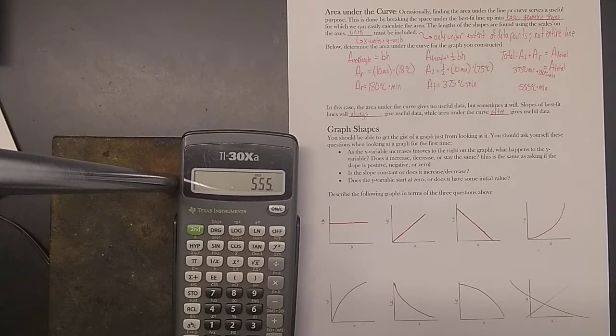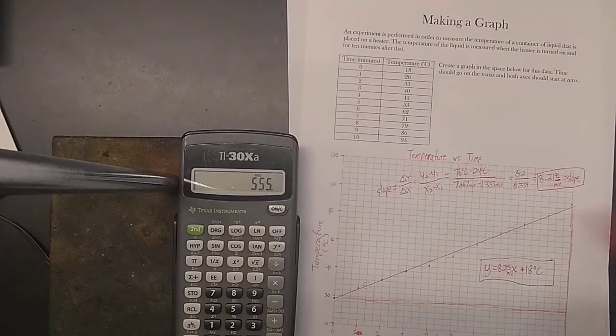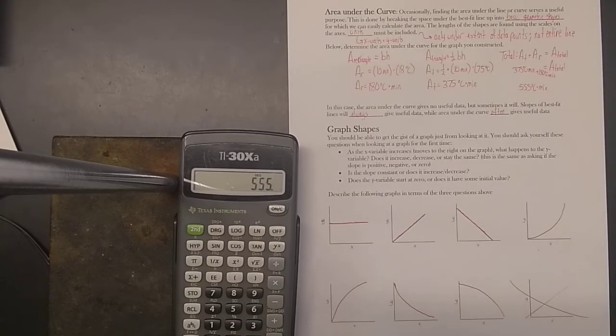Let's end by talking very quickly about graph shapes. Just by looking at the trend of a graph, you should be able to get what is happening and describe it and answer some basic questions about it. You should always ask yourself these 3 questions when you look at a graph for the first time. First question is, as the x variable increases or moves to the right on the graph, what happens to the y variable? Does it increase, decrease, or stay the same? This is the same thing as asking if the slope is positive, negative, or 0.